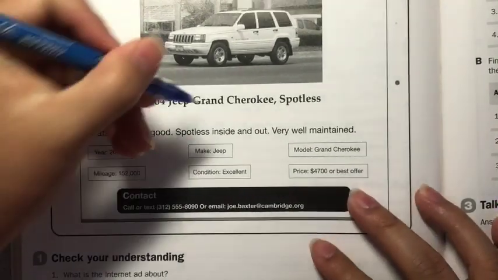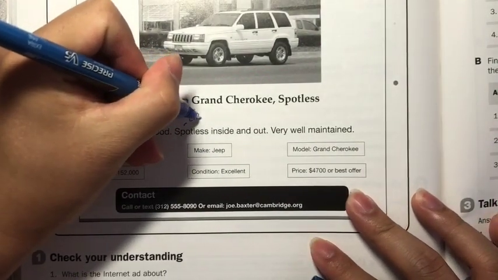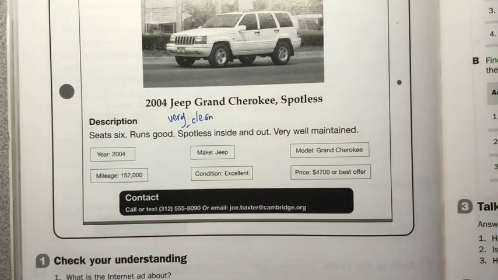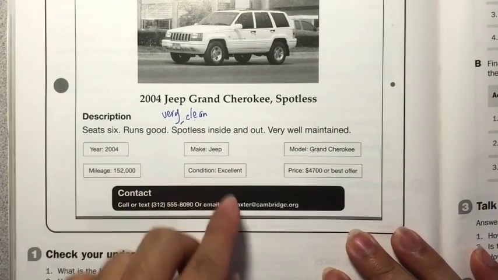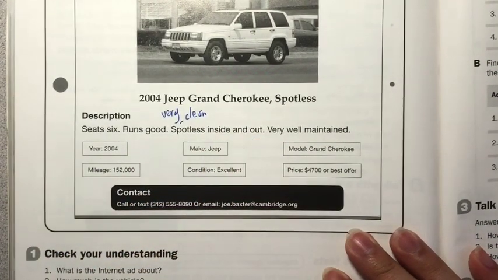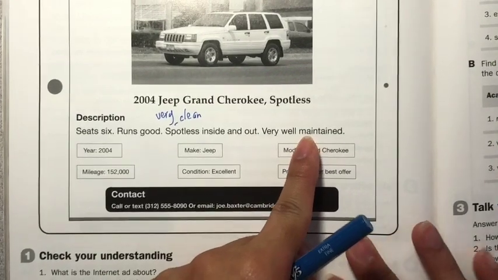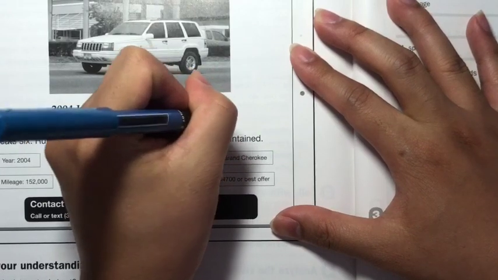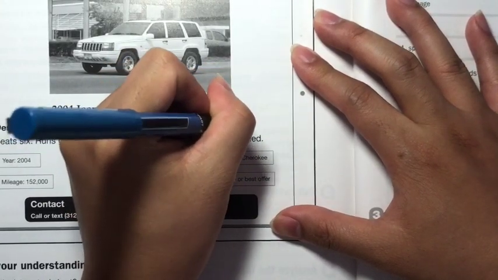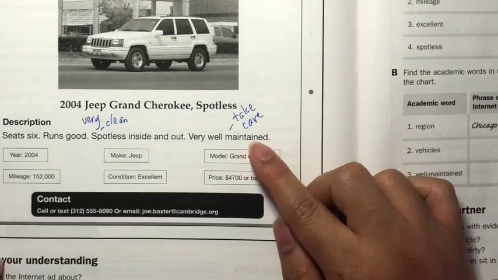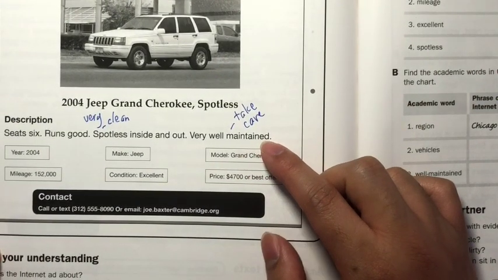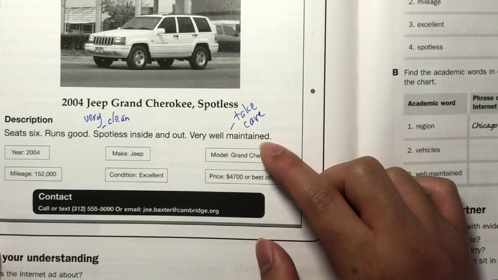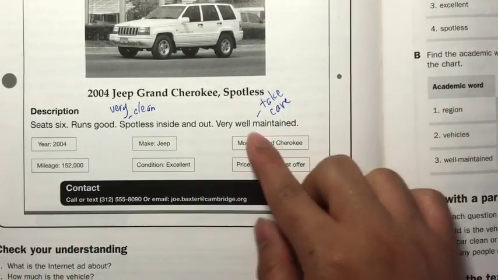Spotless means clean. It means very clean. Very clean is spotless. Very clean inside and out. Very well maintained. Maintain means someone takes care of the car. So someone is checking the oil, they're checking the machine, they check the engine and the tires. They take good care of it. Very well maintained.